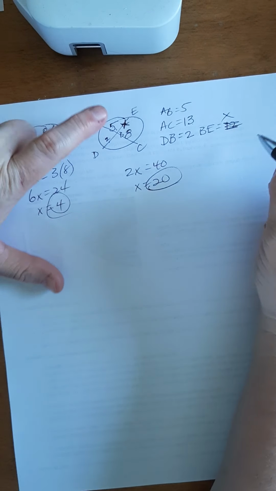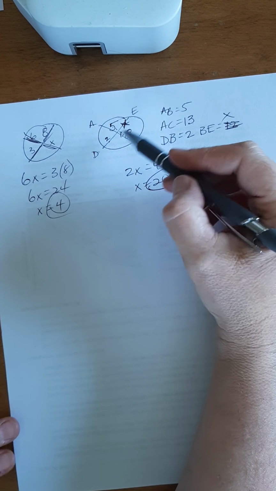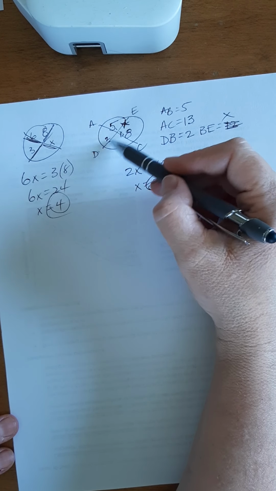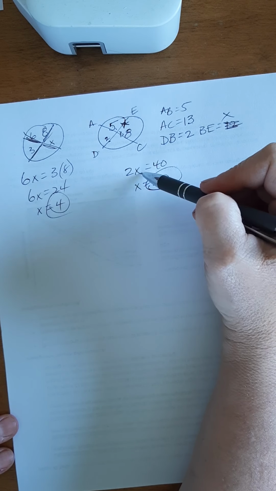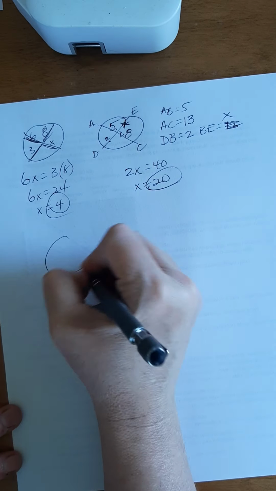X is 20. So if it's 2 chords, the lengths of this chord, the product of them, or multiply them, will always equal the product of the other one.